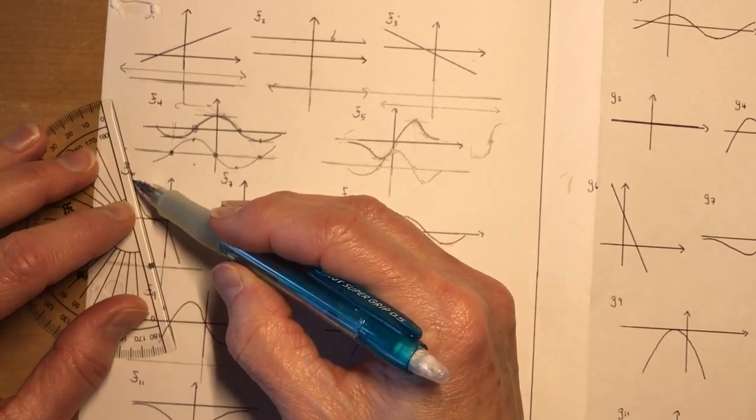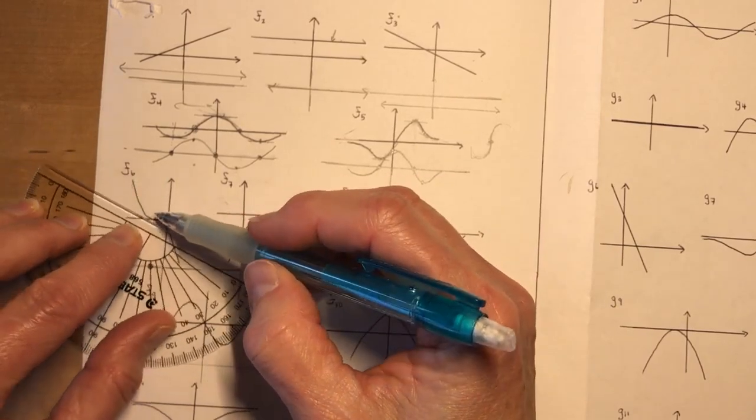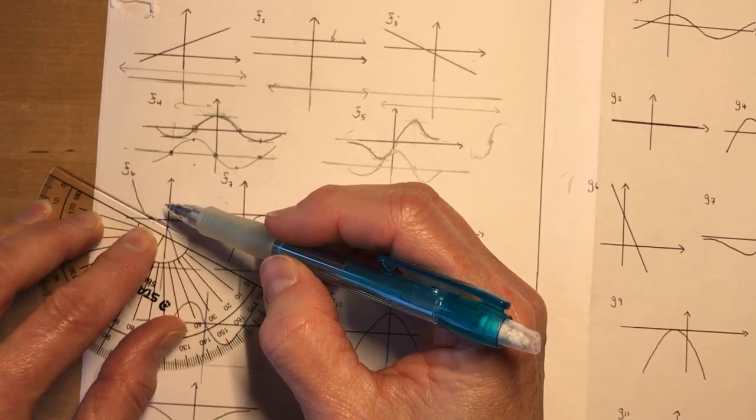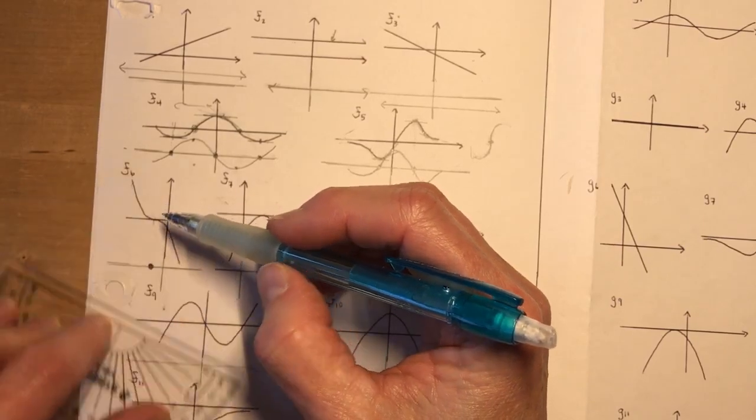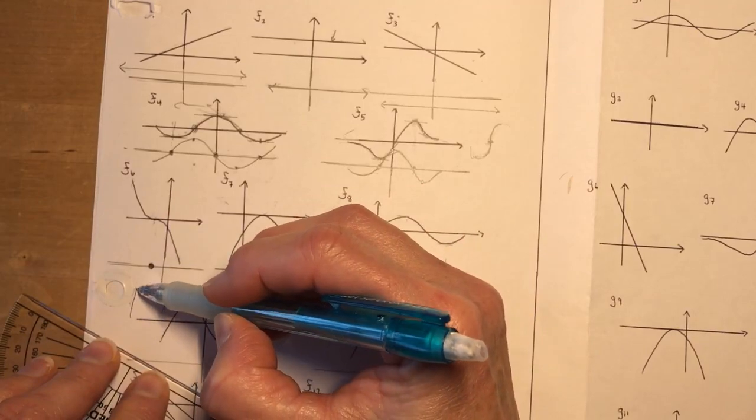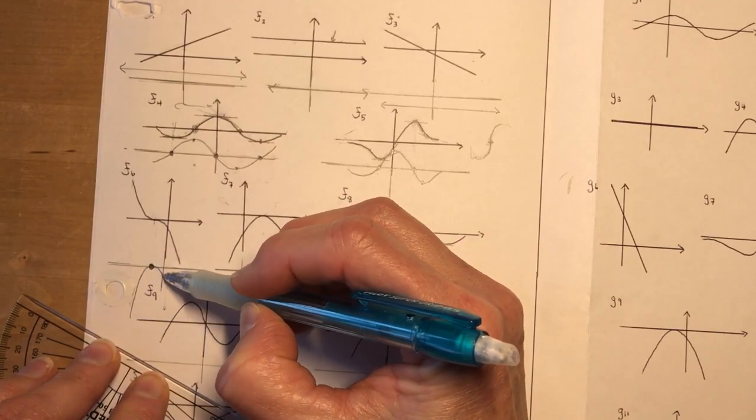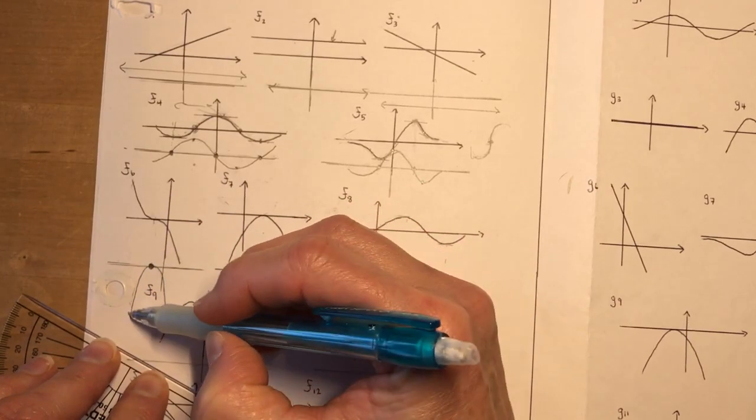So like -6, 5, 4, 3, 2, 1, 0. And then it goes negative again. -1, 2, 3, 4, 5, 6. So -6, 5, 4, 3, 2, 1, 0. -1, 2, 3, 4, 5, 6.